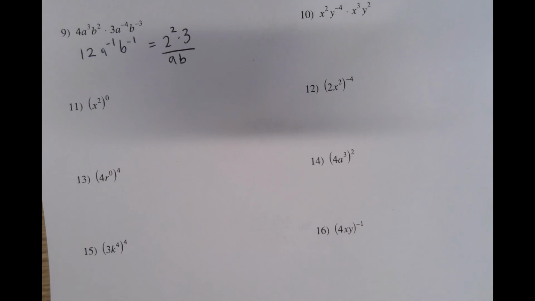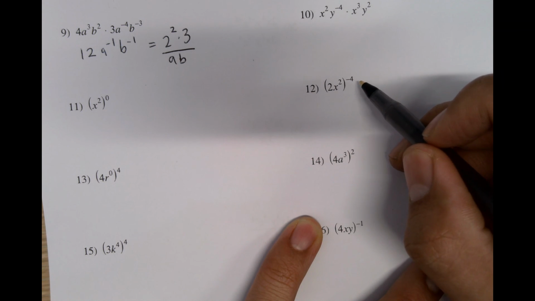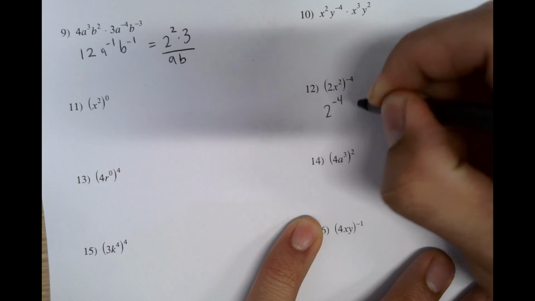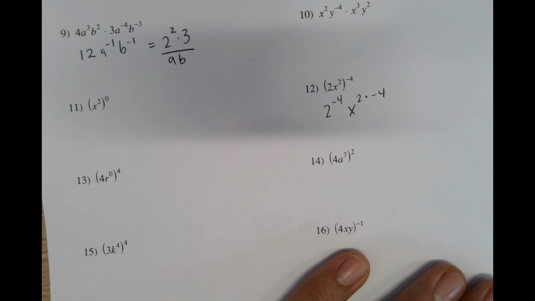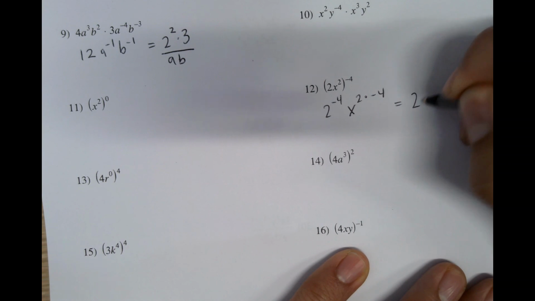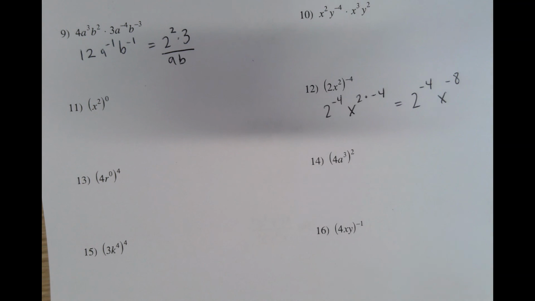Again, one of the rules that we'll talk about again tomorrow is called the power of a product. If you're raising something to a power, you're going to distribute that to everything on the inside. So 2 to the negative 4, x to the 2nd times negative 4. So this is going to be 2 to the negative 4, x to the negative 8. So what you're doing is multiplying the exponent of each term inside the parentheses. Okay? Good question.